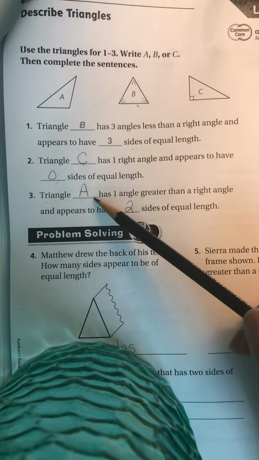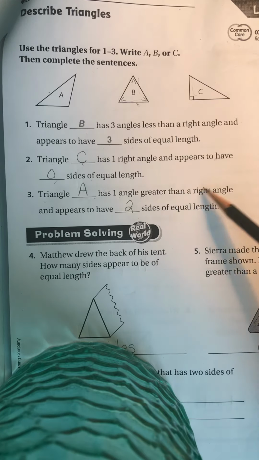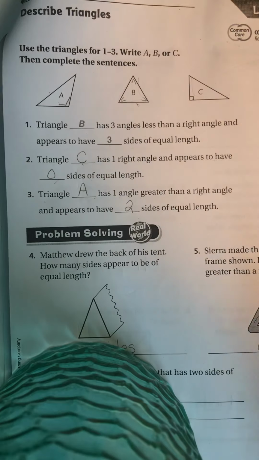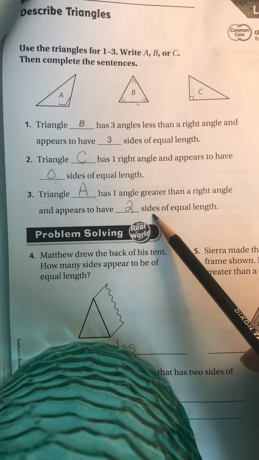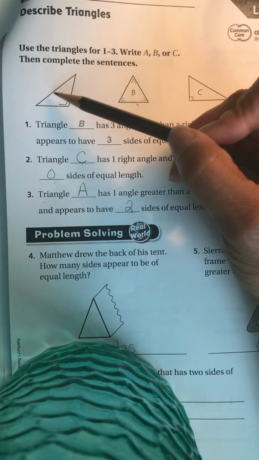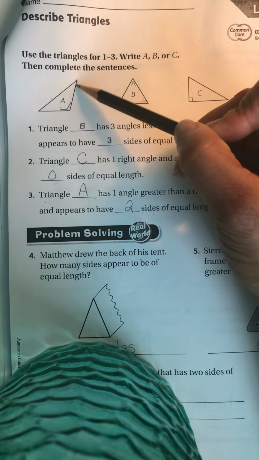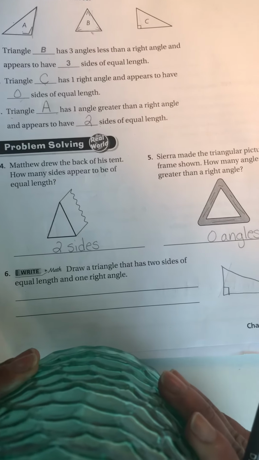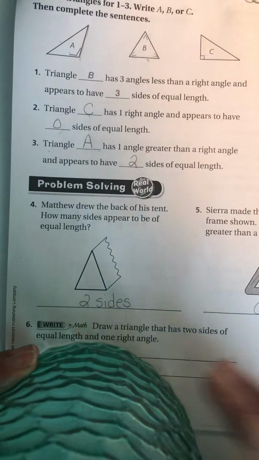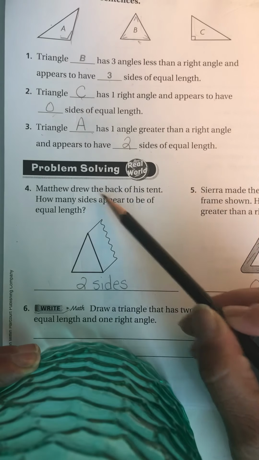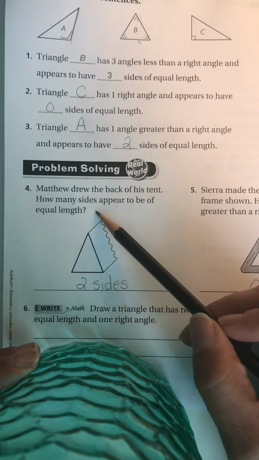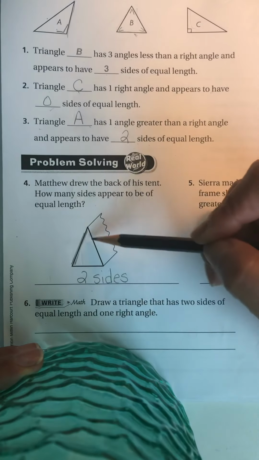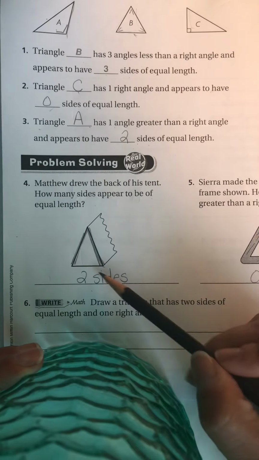Number 3, triangle A has 1 angle greater than a right. Here it is. Here's your 1 angle greater than a right, which is obtuse. And it appears to have 2 sides of equal length. So it has 2 sides that are the same length. This side and this side. All right, so I did those for you. I did number 4. Number 4 says, Matthew drew the back of this tent. How many sides appear to be of equal length? Only 2. This side and this side are the same length. This is a shorter side.